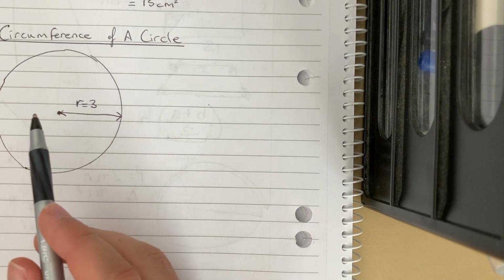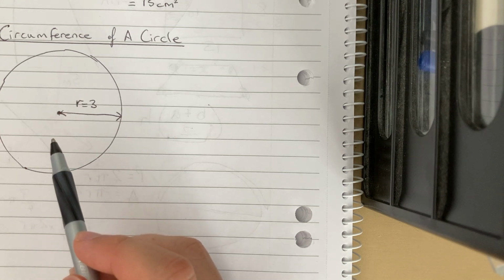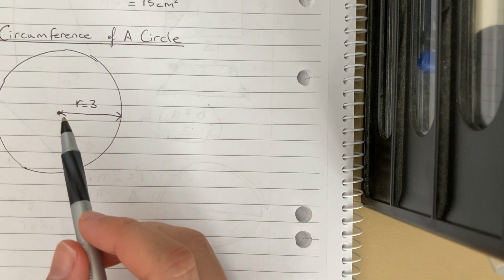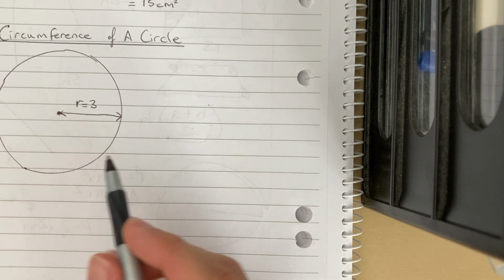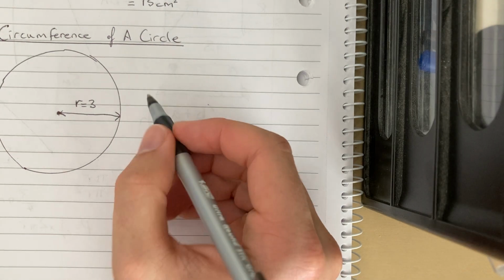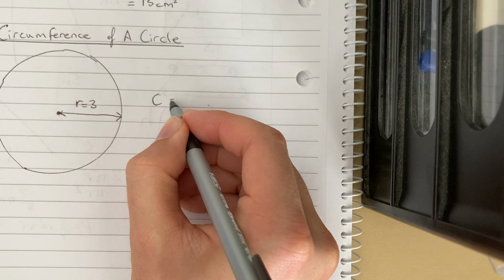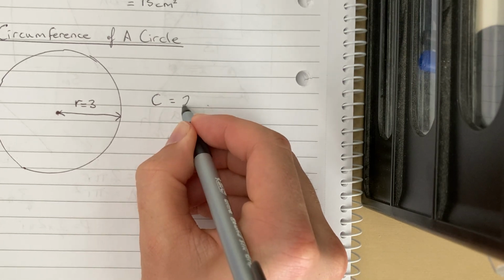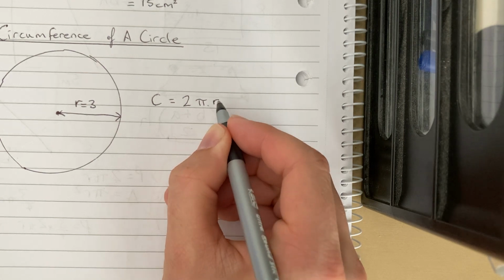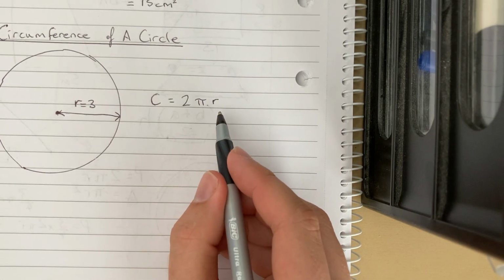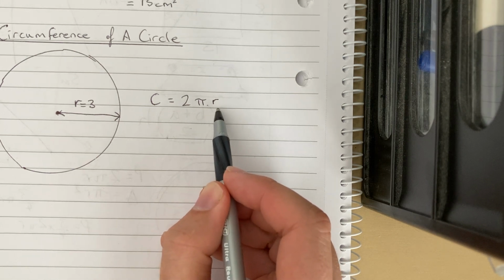So that means when we're trying to find the circumference of the circle, or even the area of a circle, it's only going to depend on one dimension, that being the radius. So let's see what the circumference of the circle is. So the circumference C is equal to 2 pi radius. So 2 times pi times the radius. So we can see we've got this radius parameter in here.